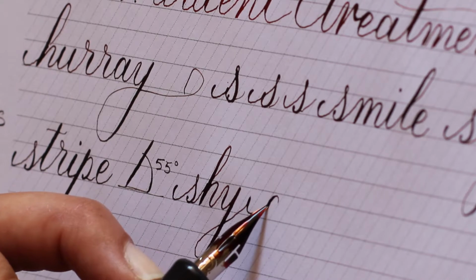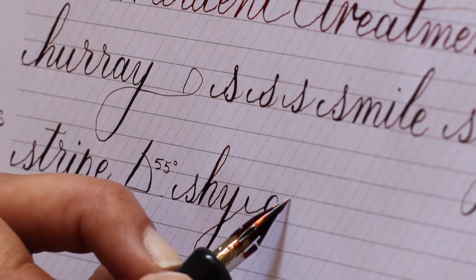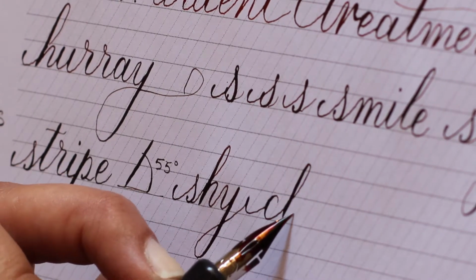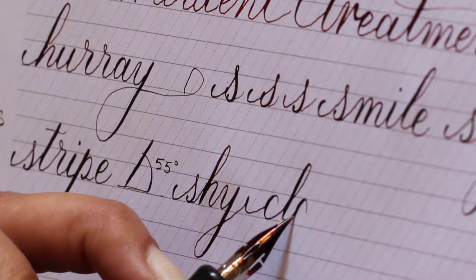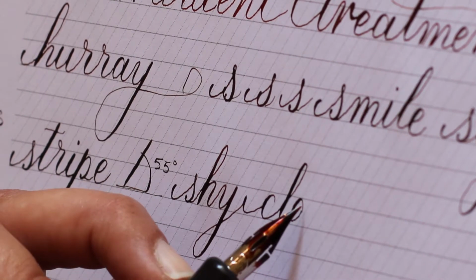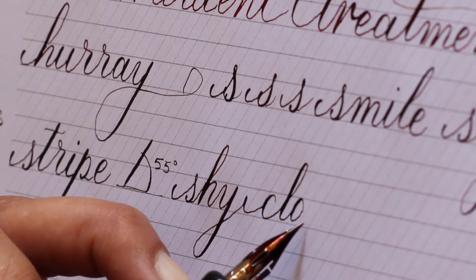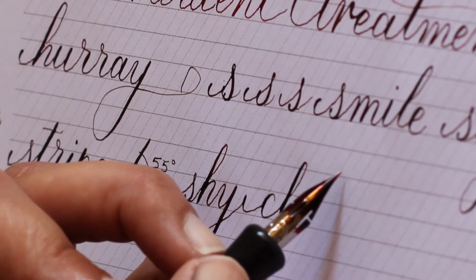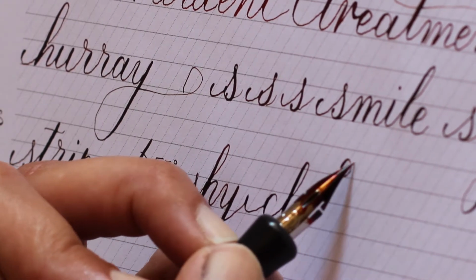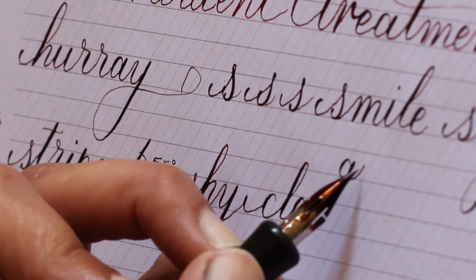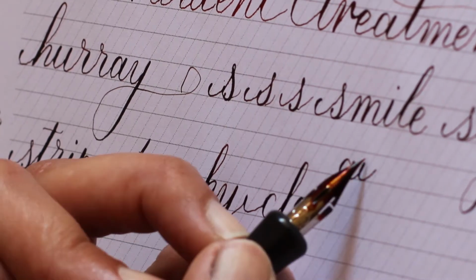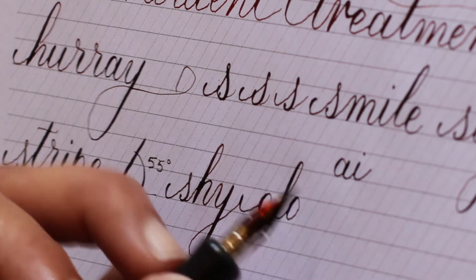Okay, C, L, A. Okay, now I'm preparing for the first S. Now if I have an A connecting to an I, this is the distance I keep between them.